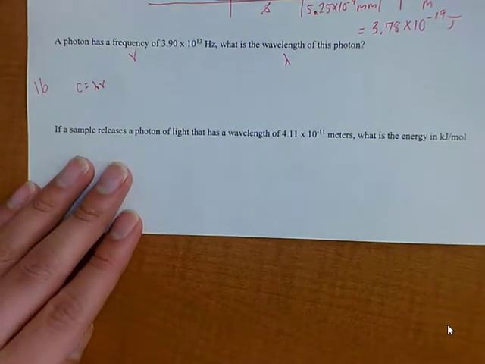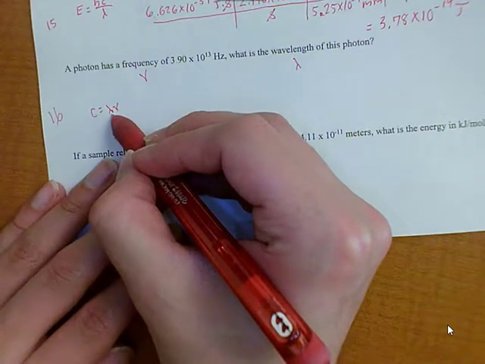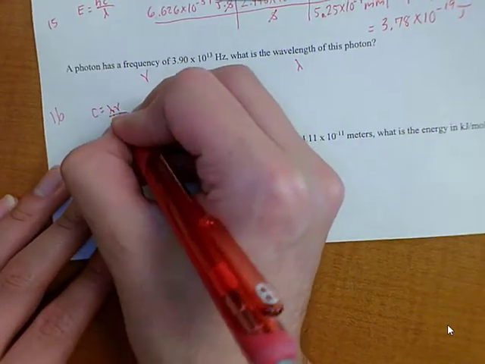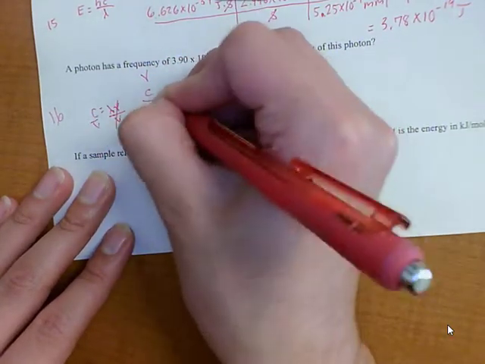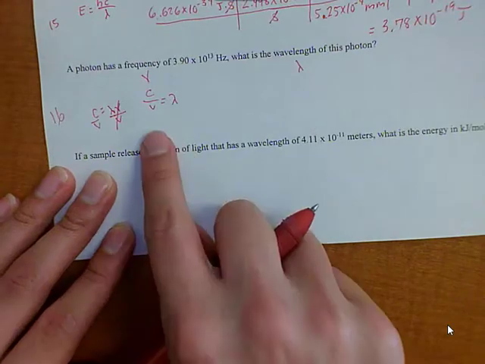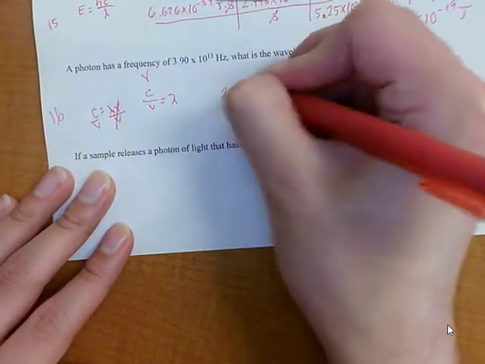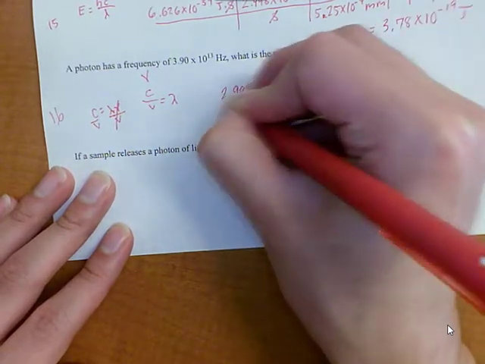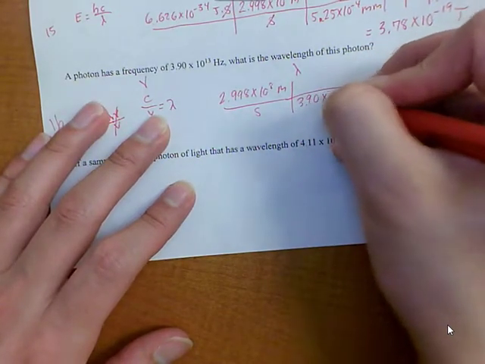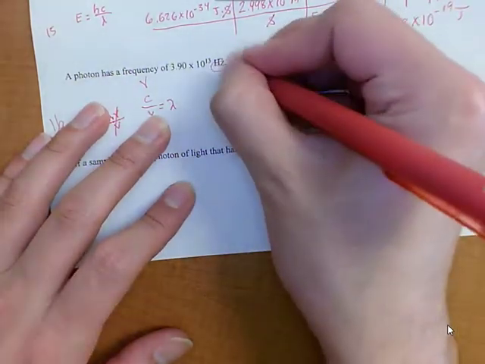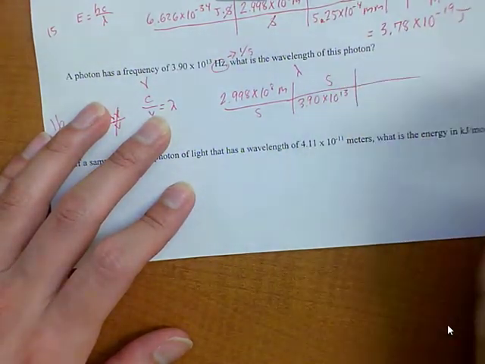Okay. So to calculate this one, this time they're looking for wavelength, which is this one on the left. So to do that, remember, I divide by V. V will cancel out, so C divided by V is equal to my wavelength. And so that's the equation I use. C divided by V. C is 2.998 times 10 to the 8th meters divided by seconds. Divided by V, 3.90 times 10 to the 13 hertz. Remember when we change hertz to 1 over seconds. So I put seconds up here.